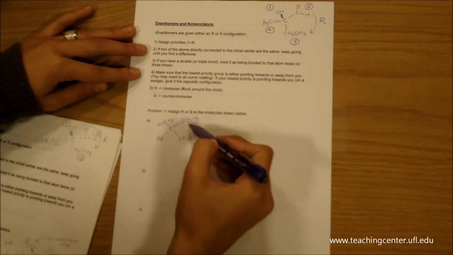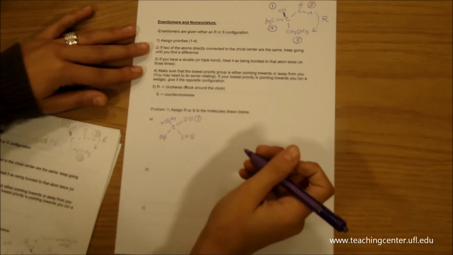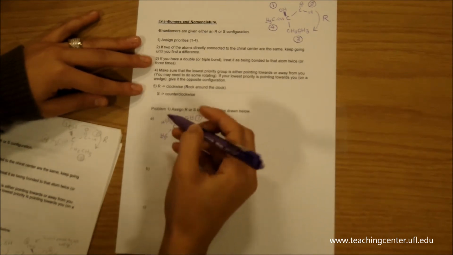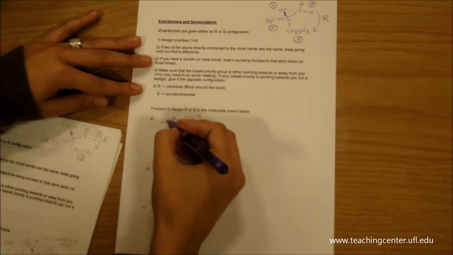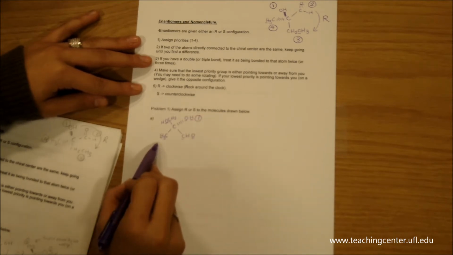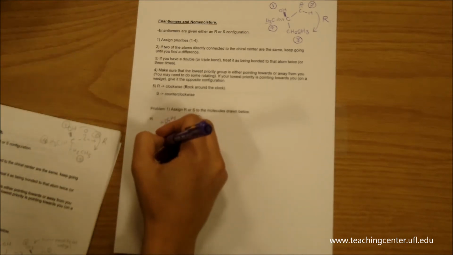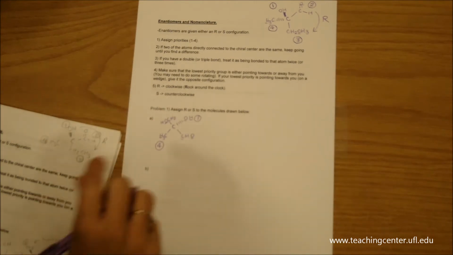So we've already decided that this is number 1. The next thing we can decide is that this has an oxygen bonded to it, and this has an oxygen bonded to it. So these are going to be better than this one because it doesn't have any oxygens bonded to it. So that's definitely going to be your next lowest priority. So that's going to be your lowest priority.